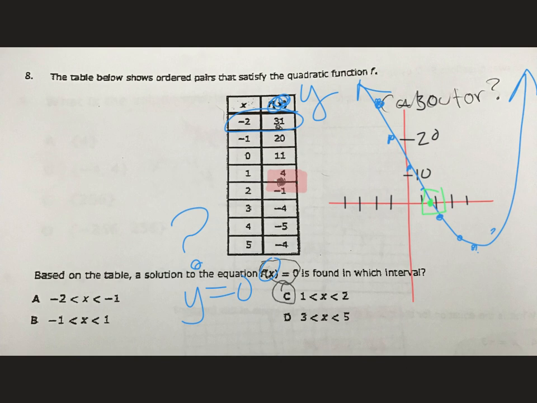It goes from 4 to 3 to 2 to 1 to 0, then it hits -1. So 0 happens between here. So the x values that led to that are 1 and 2. Okay, so you're looking for where it went from positive to negative, because then you had to have passed 0.